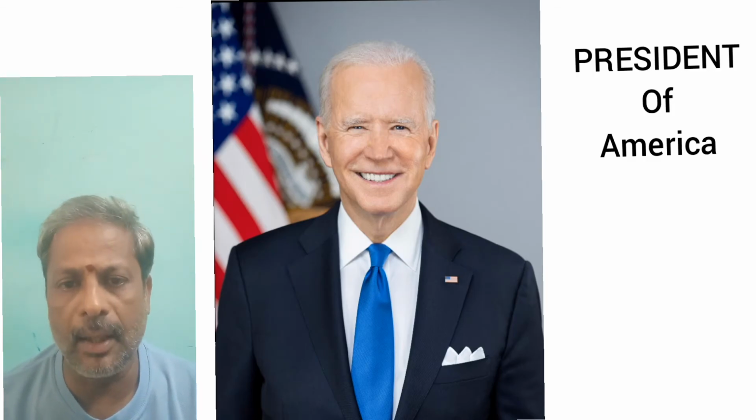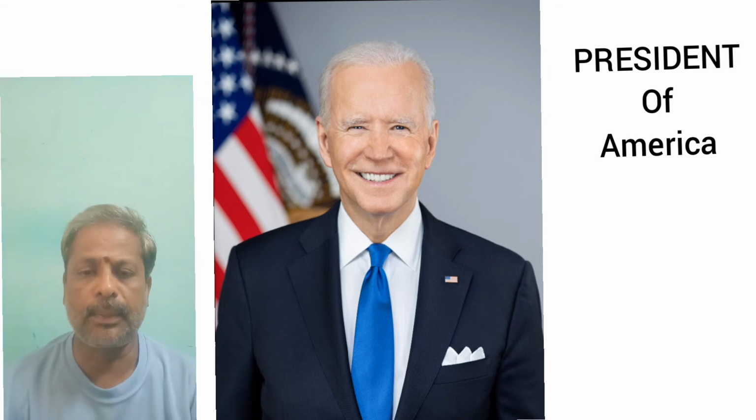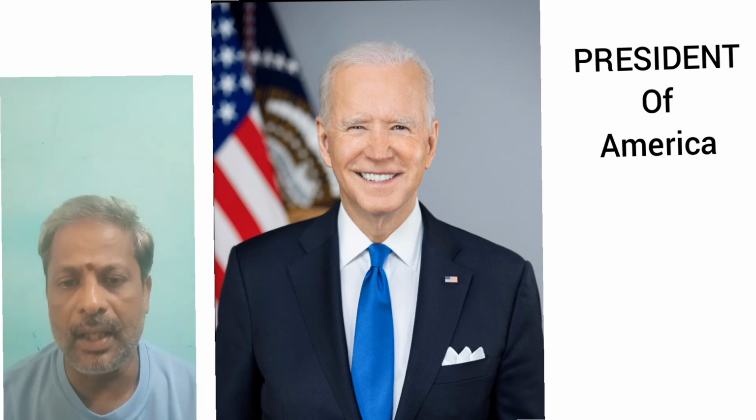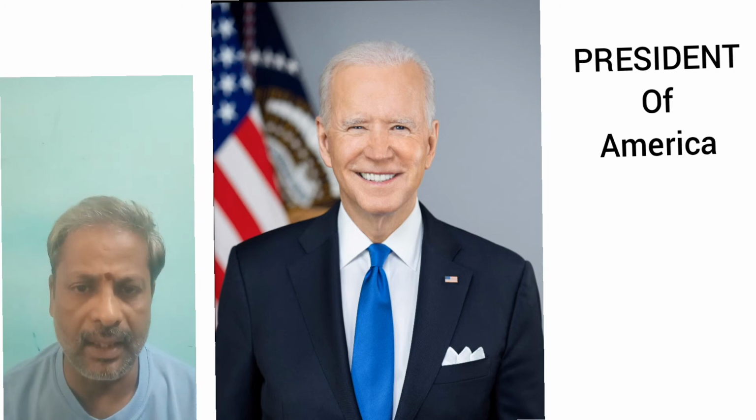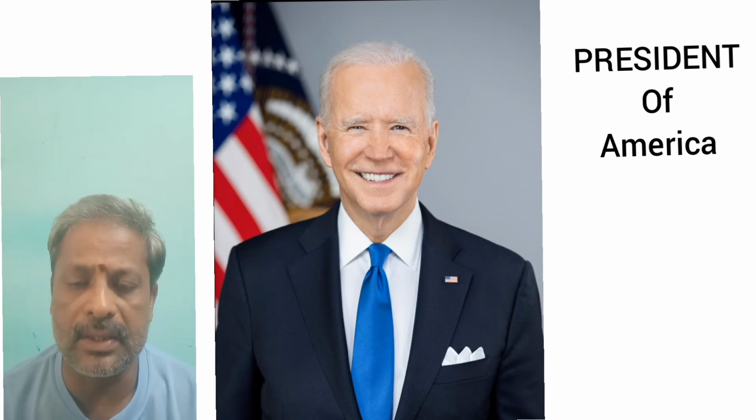Whereas in presidential democracy, the President is directly elected by the people. Example, America. Every 4 years elections are held in America, and in that election the President also contests, and the people directly elect the President. That's why in that country the President enjoys real powers, and the remaining parliamentary members and ministers follow the order of the President. So this system is called the presidential system.